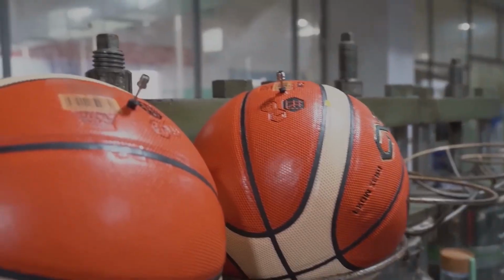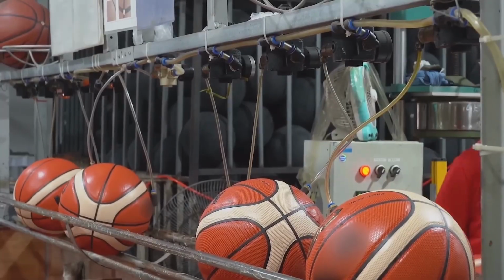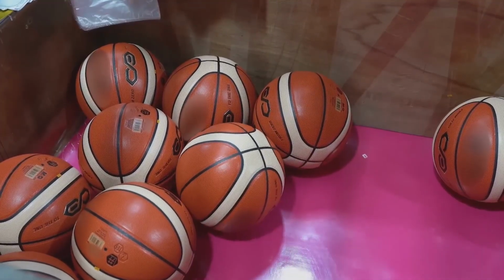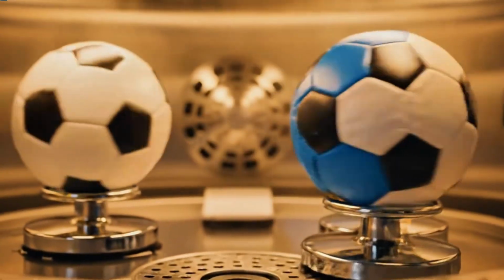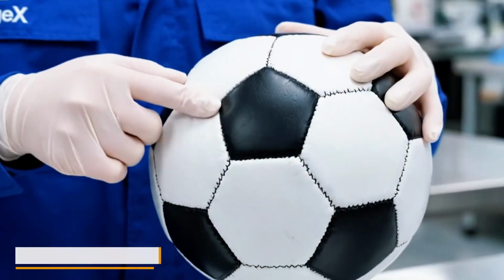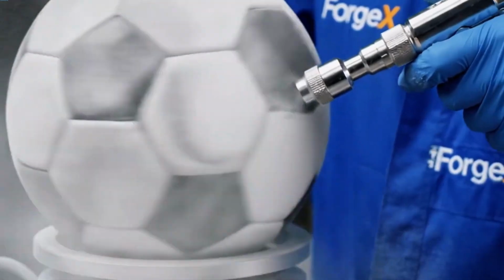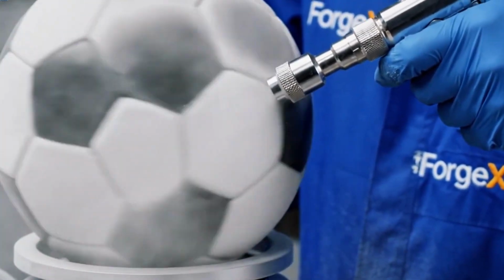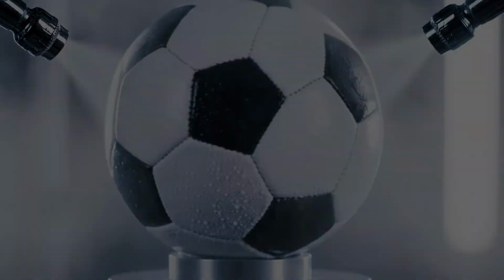A valve, typically made from brass or plastic, is integrated during manufacturing, creating the access point for inflation. After the cover panels are assembled around the bladder, the ball undergoes inflation to its specified pressure, typically 0.6 to 1.1 atmospheres for soccer balls. This inflation occurs inside a spherical mold that ensures perfect roundness and consistent dimensions.